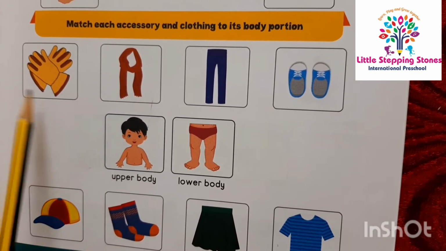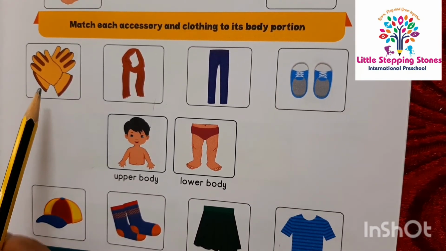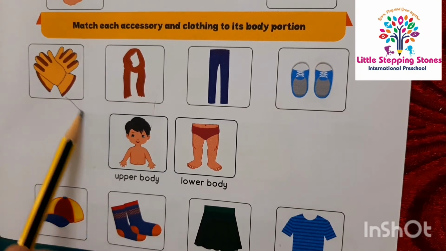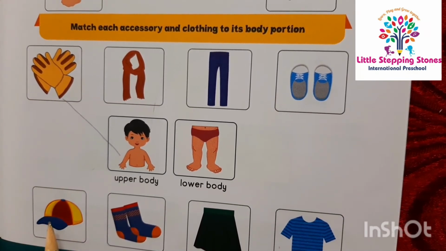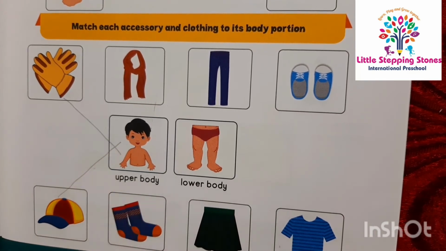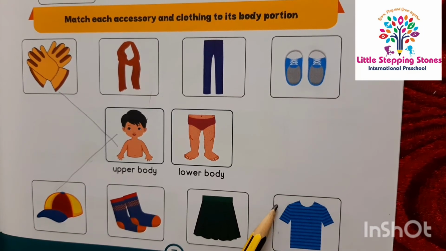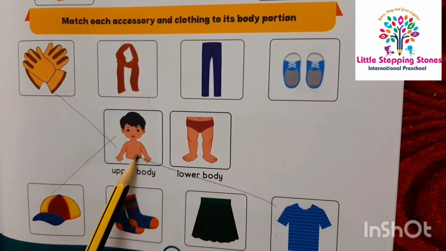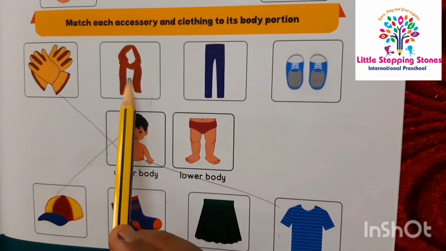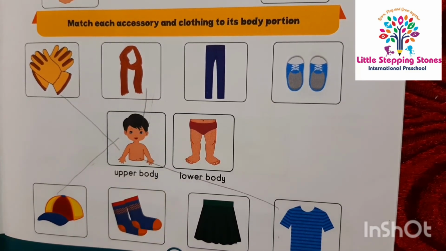Let us see that. These are all gloves. Gloves to your hands. Then this is hat. Hat to your head. Then this is t-shirt. We wear it to our chest, upper portion. Then this is scarf. We wear it around our neck.